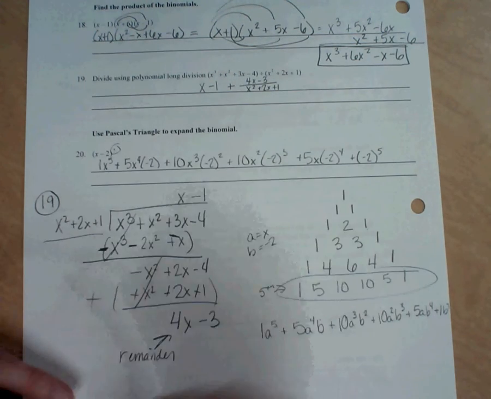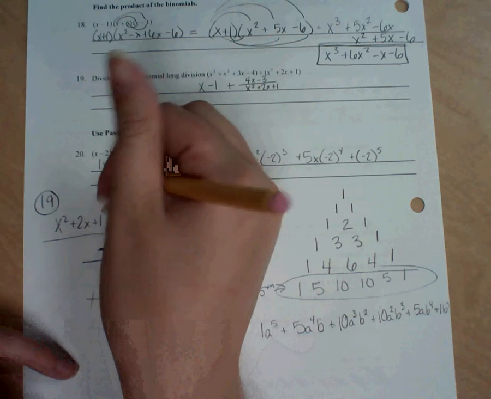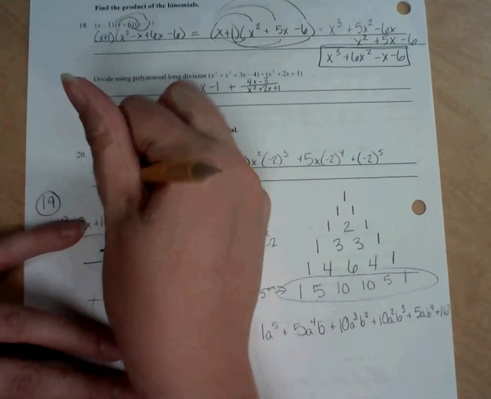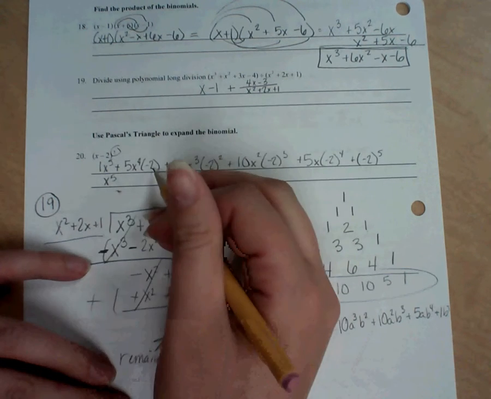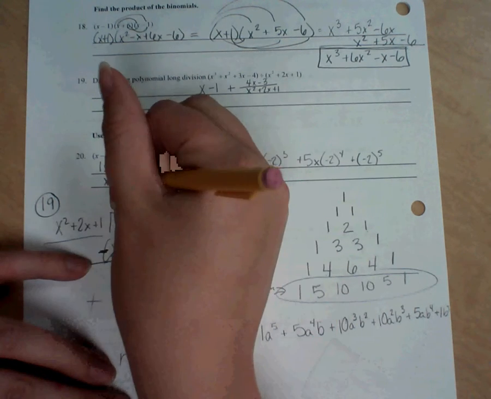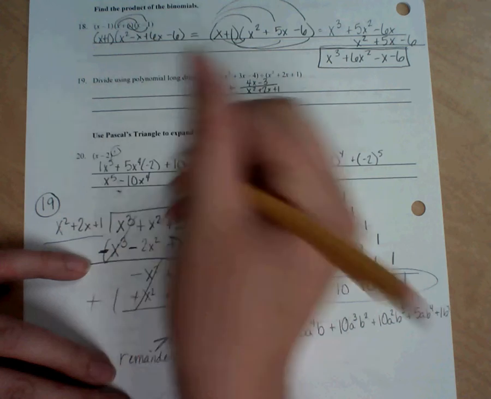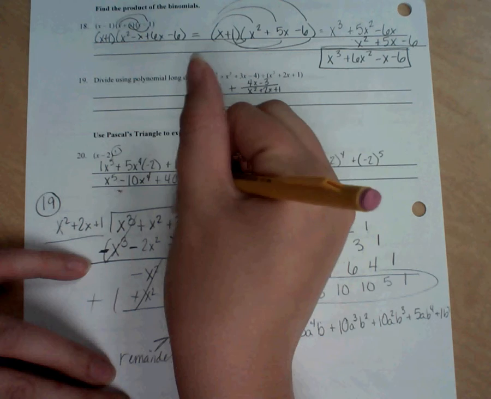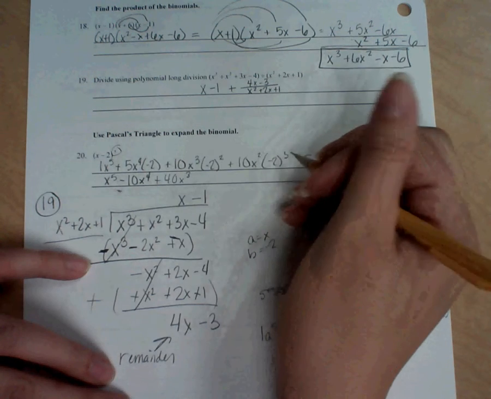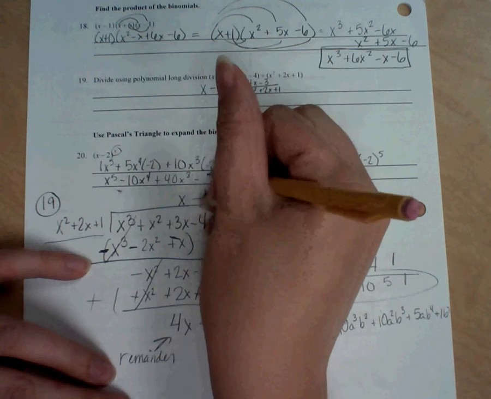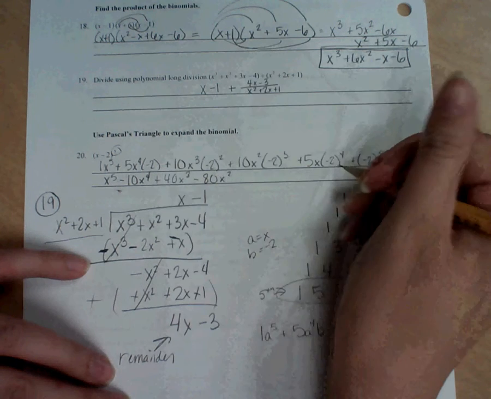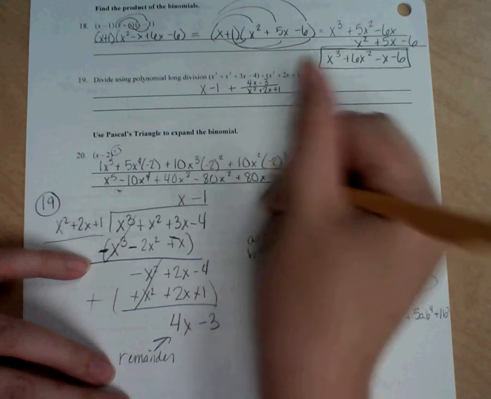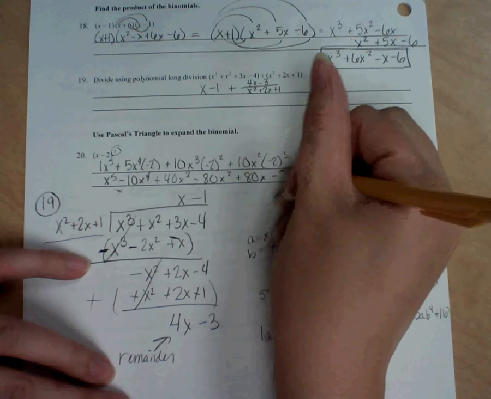So then whenever I simplify this, I'm going to have x to the fifth, and watch your symbols because this is a minus right here. Negative 2 times 5 is negative 10, x to the fourth. Negative 2 squared is 4 times 10 is 40, x cubed. Negative 2 to the third is negative 8 times 10 is a negative 80, x squared. Negative 2 to the fourth is 16 times 5 is a positive 80 x. And negative 2 to the fifth is going to be a minus 32.